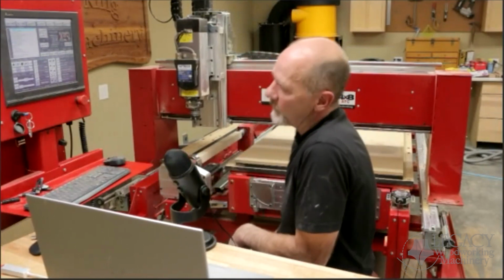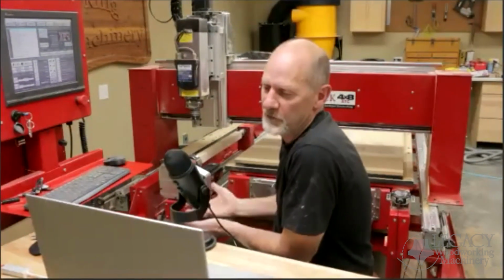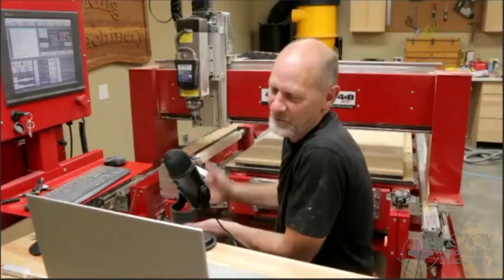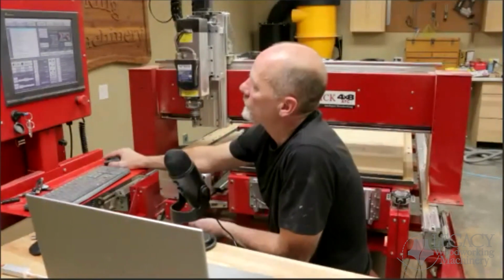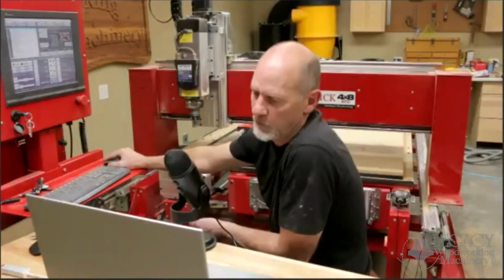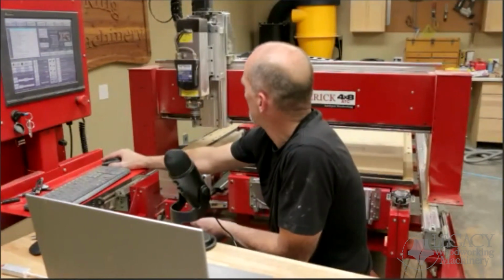What I had neglected to do was to turn my smart tool on. Whenever you're turning, you want to use smart tools so that it automatically sets Z. It's got the proper tool in here now. So if I go into smart tool, I'm just going to do it on the screen here, and I turn smart tool on. Then I press cycle start.